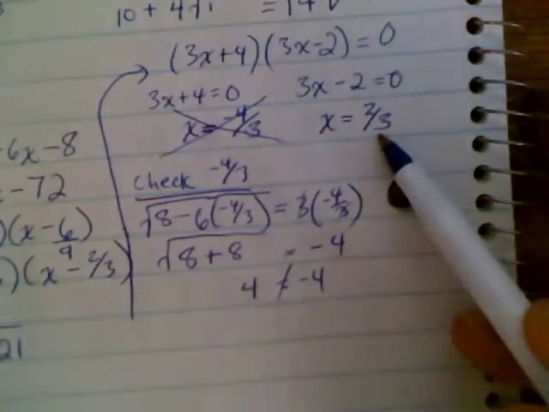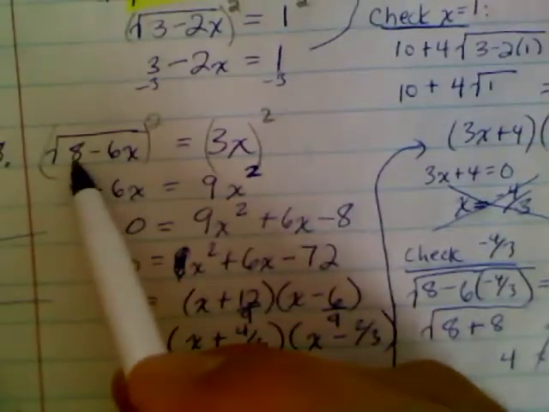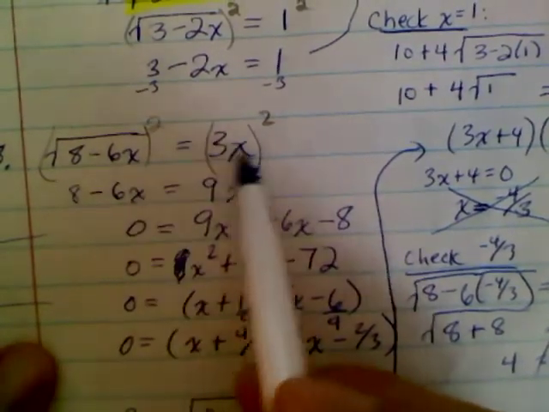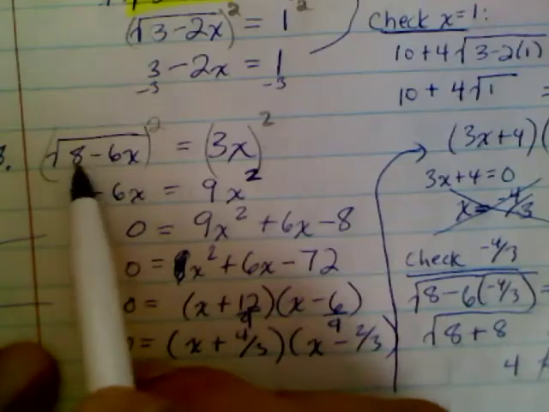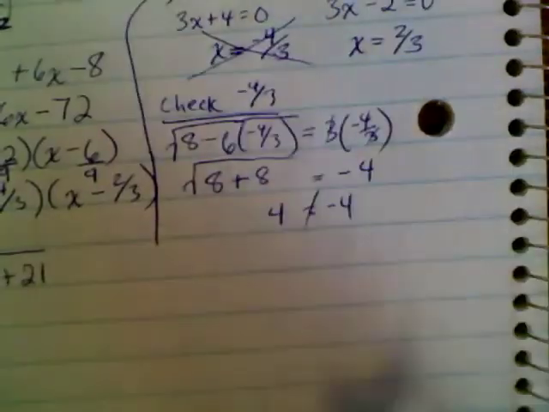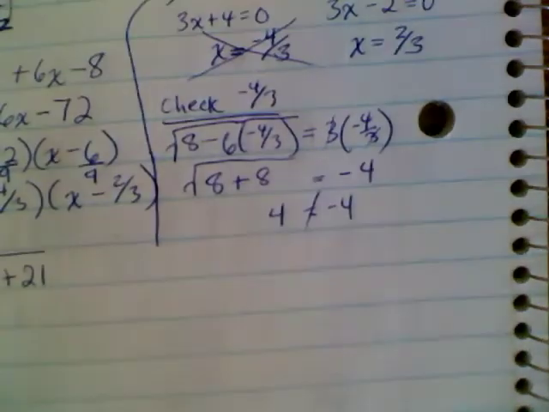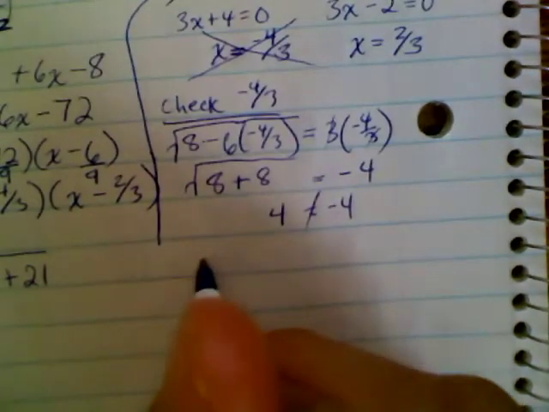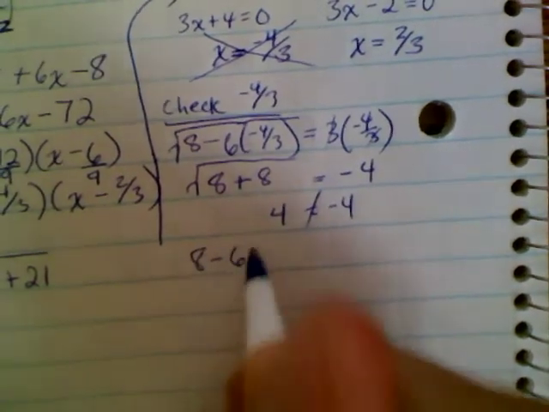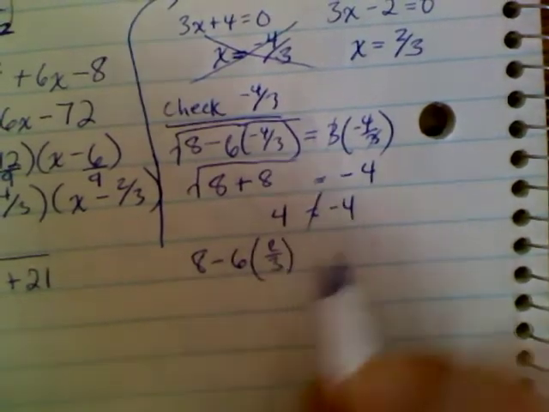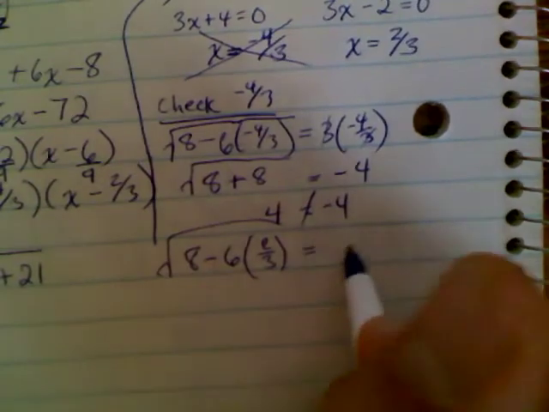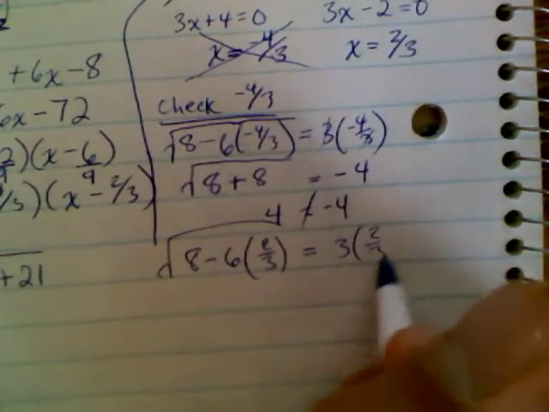So how about 2/3? You check 2/3, and maybe you can do it in your head. I'm not sure. No, I doubt we can do this one in our heads. I know I have 2 over here, but 8 minus 6 times 2/3, so under the square root sign, and then equals 3 times 2/3.